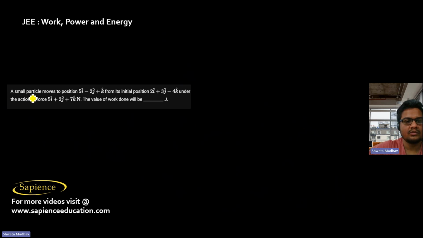And here it is told a small particle moves to position 5 I cap minus 2 j cap plus k cap from its initial position 2 I cap plus 3 j cap minus 4 k cap under the action of the force 5 I cap plus 2 j cap plus 7 k cap Newton. The value of work done will be, so work done we know, here force is constant, so we can say work done will be equal to F dot S.